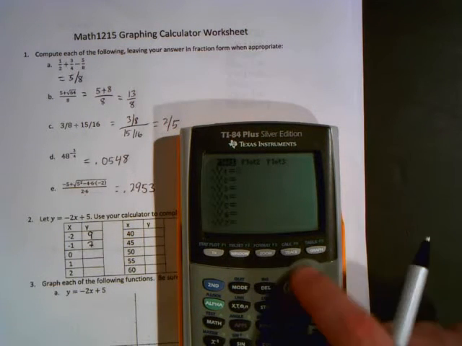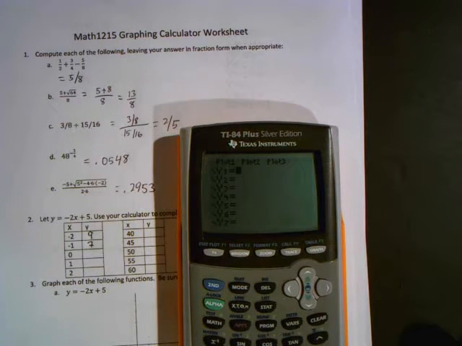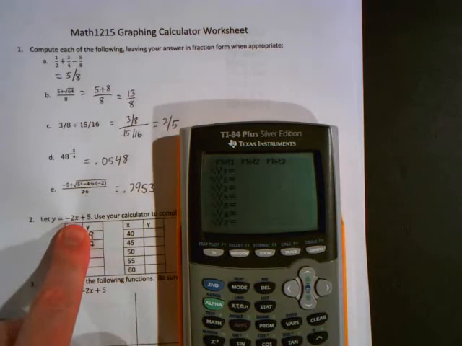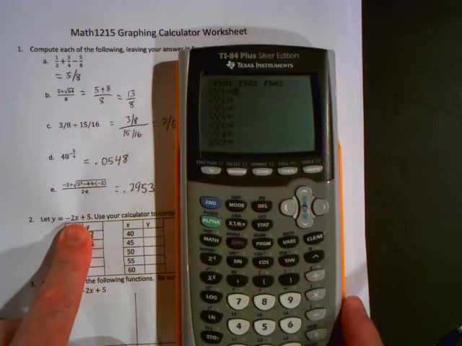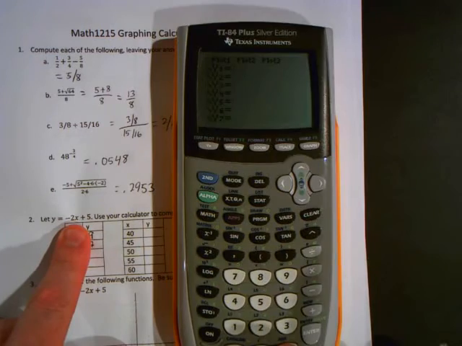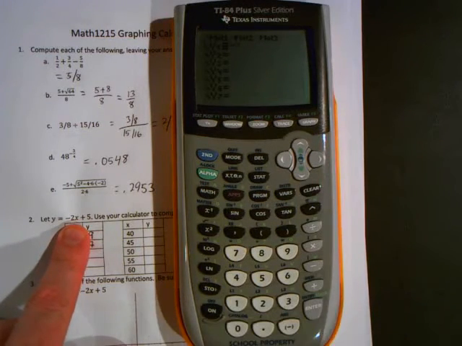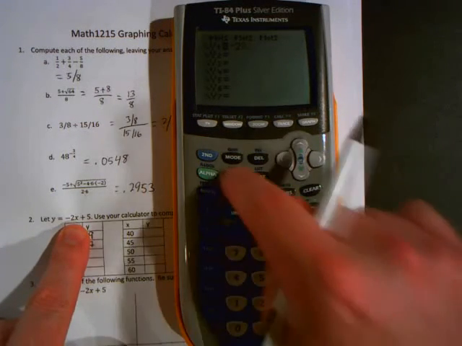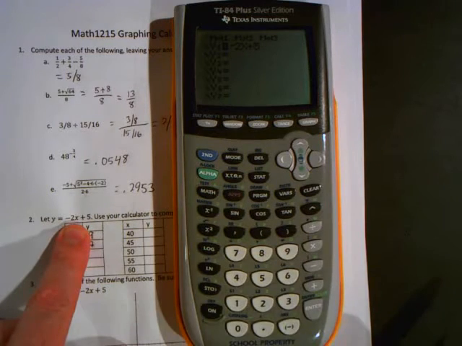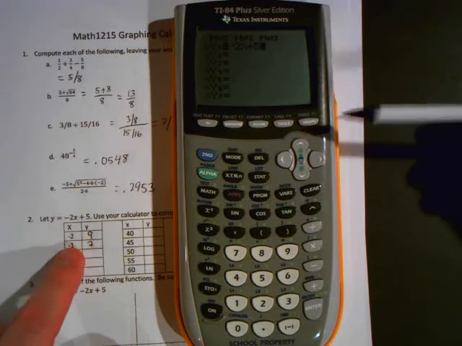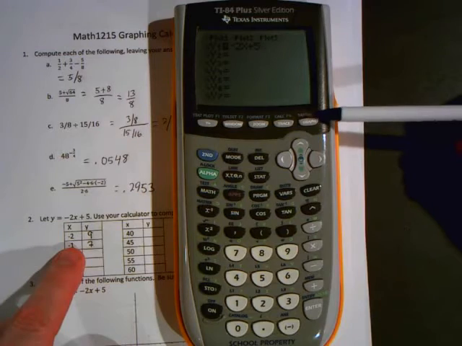So I'm going to go to y equals, and I'm going to type in my equation. Negative, make sure you're using the right minus sign here. It's this one. Negative 2x plus 5. And then, notice the calculator has table right up here on the same button as graph.